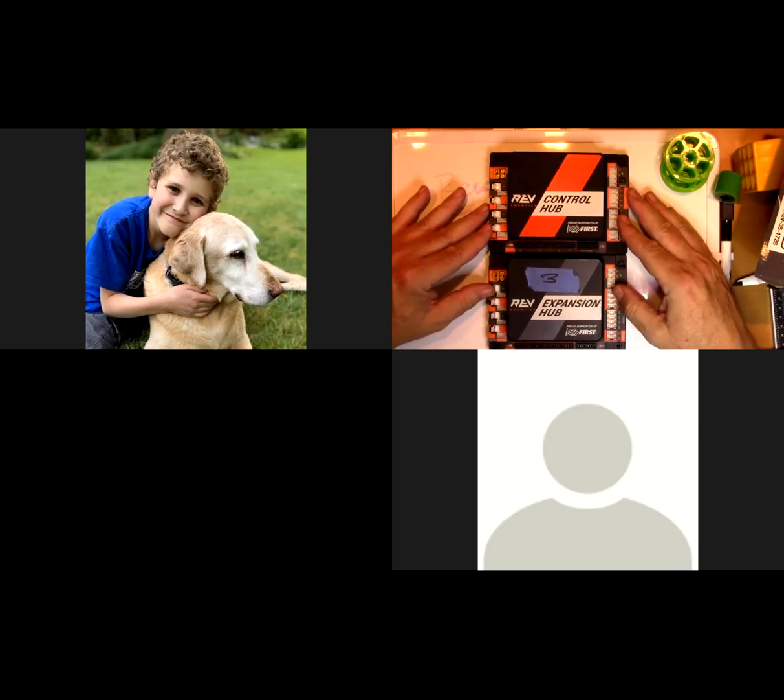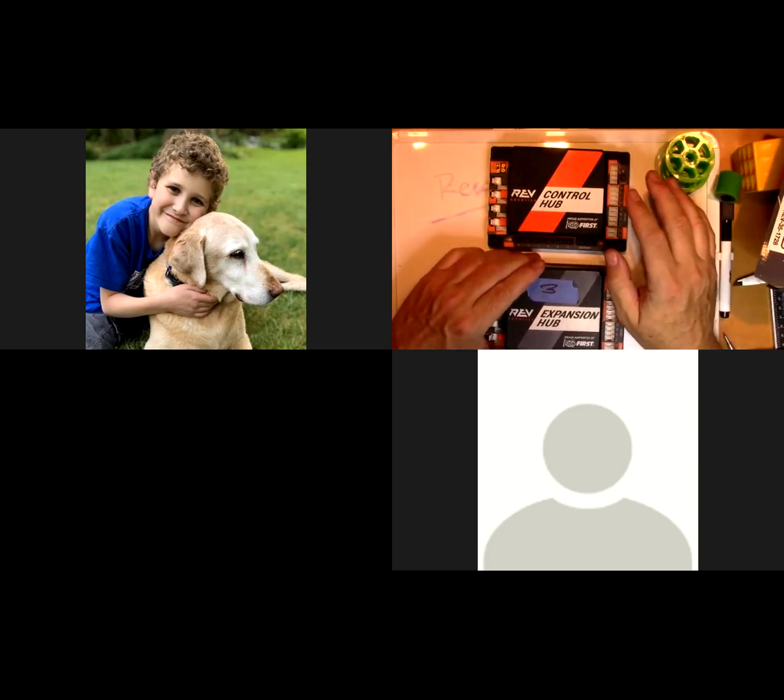And I think this is the best thing to happen to FTC in a long time. This control hub is better than the cell phone thing. The cell phone thing was fun. And I still actually use the cell phones because I don't have enough control hubs yet.